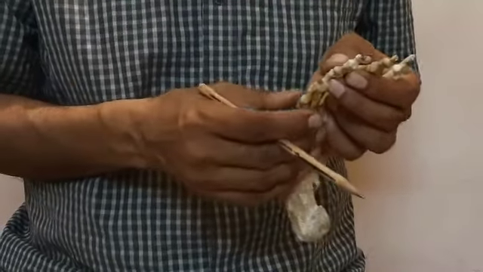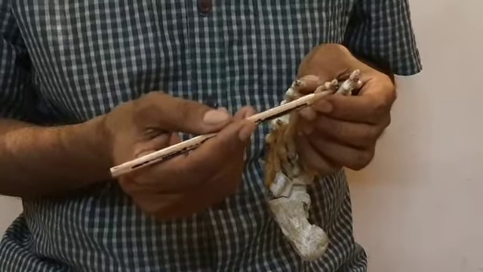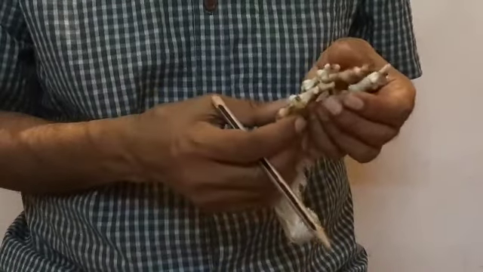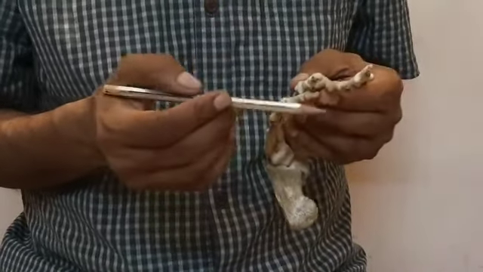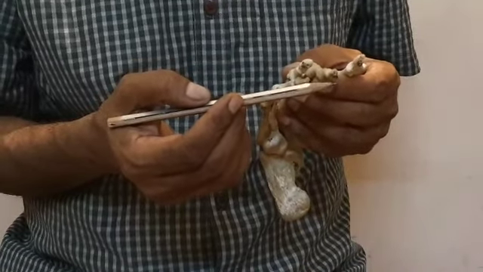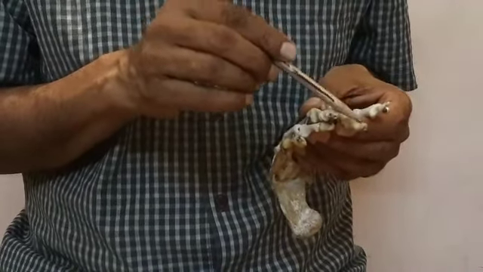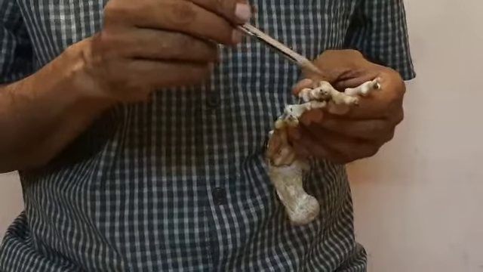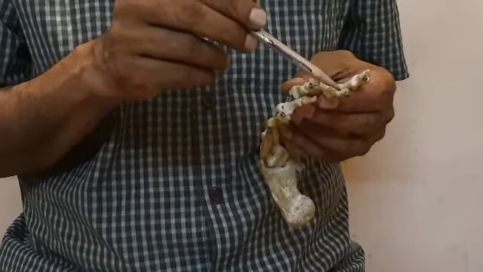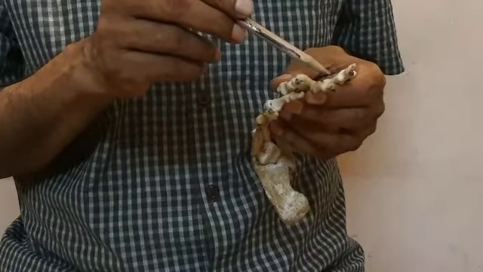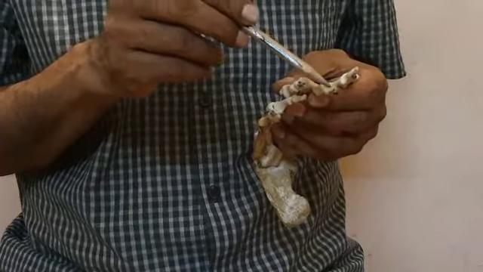Now come to the terminal phalanx. On the plantar aspect of the terminal phalanx of the lateral four toes is attached flexor digitorum longus, and on the dorsal aspect, extensor digitorum longus, the distal slip of the extensor digitorum longus.